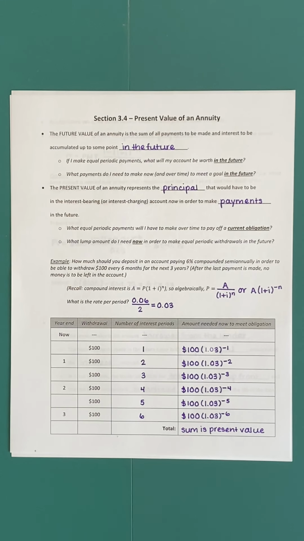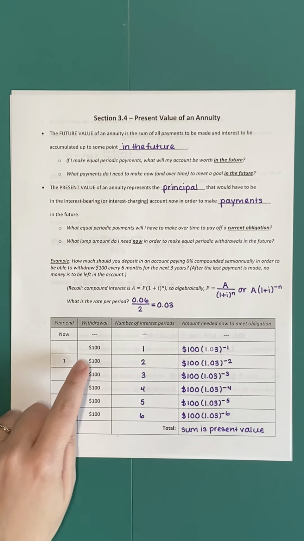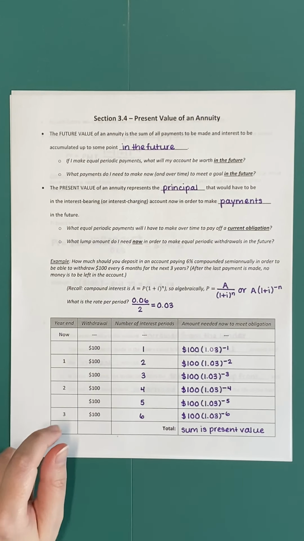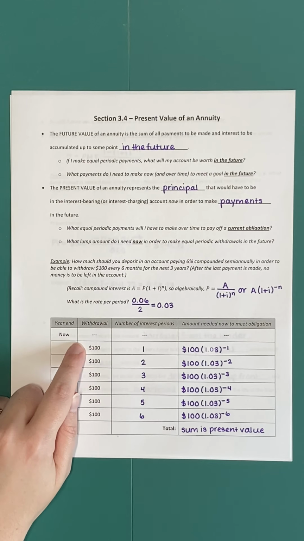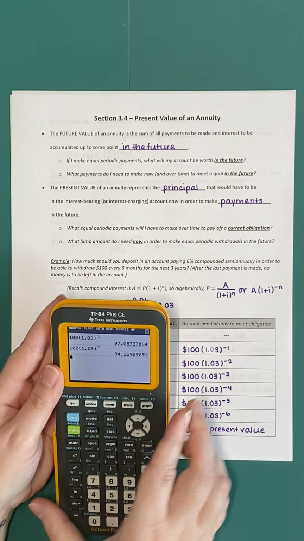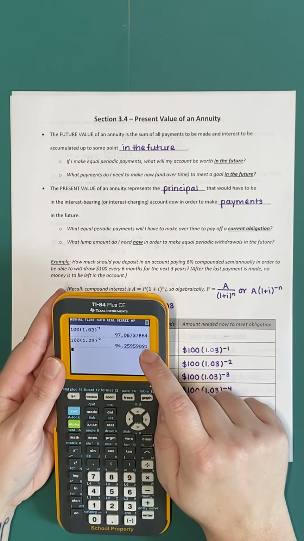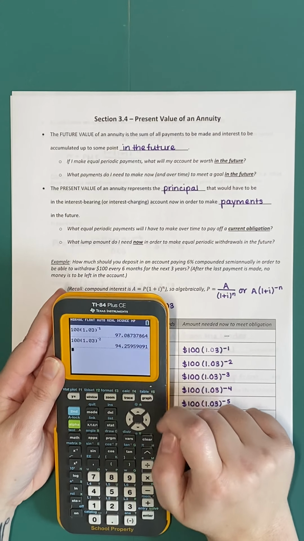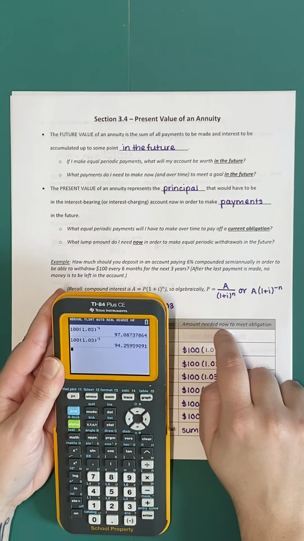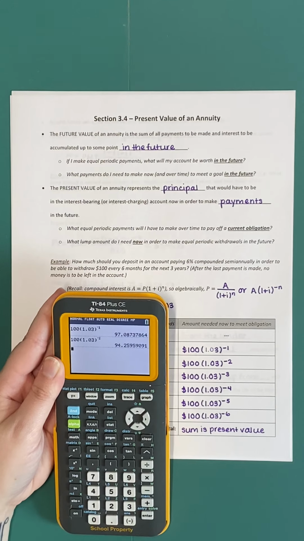Because we've given it more time to collect interest, we don't need as much at the beginning, because more of that goal, more of that $100 goal, is going to come from interest than it did the previous time around. So it makes sense that the balance is going to decrease because we don't need as much on day one in order to cover things that are further out in the future.